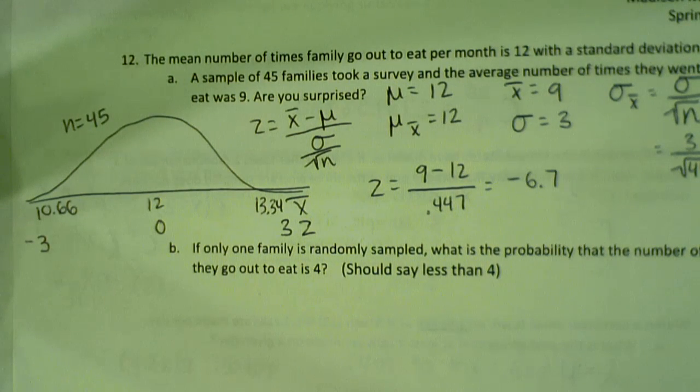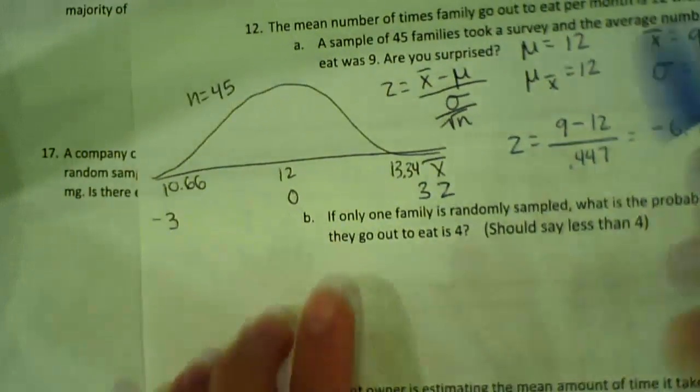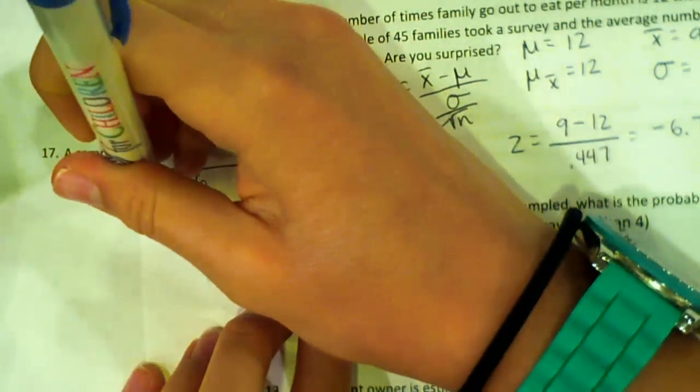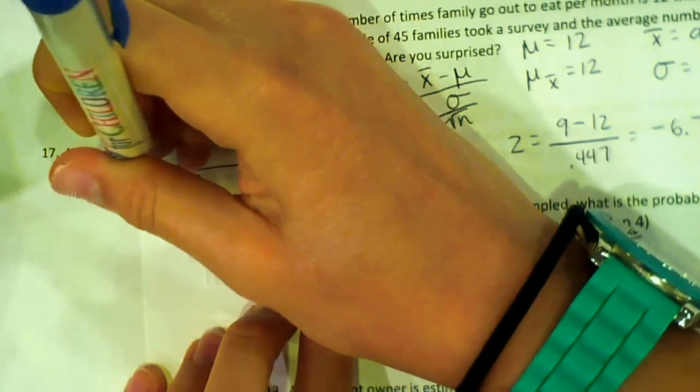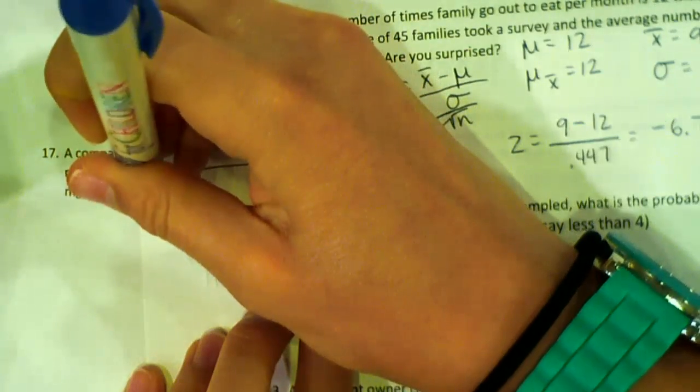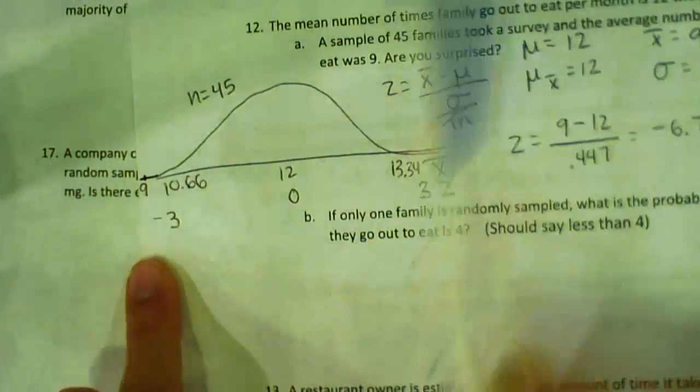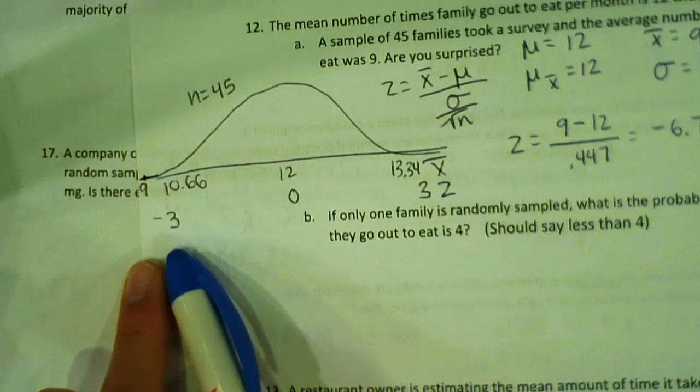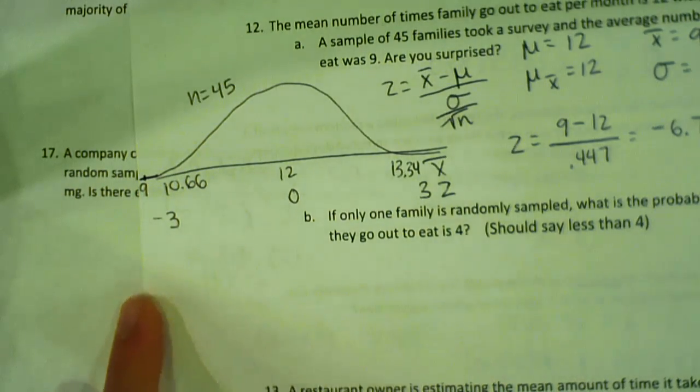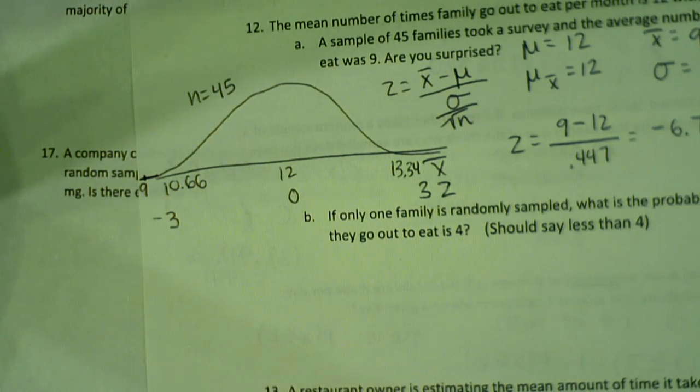All right. So should we be surprised? Do we think that this is likely to occur? No, right? And then just going back to this distribution, 9 would be all the way over here, so it's way out there. And again, we don't want this z-score to exceed negative 3. But it's negative 6.7, so.